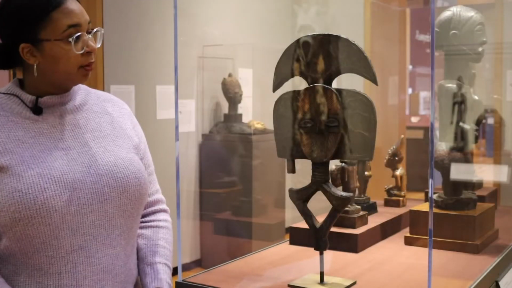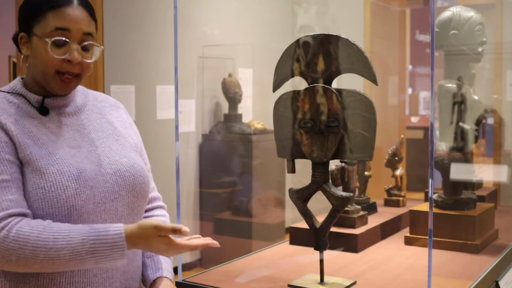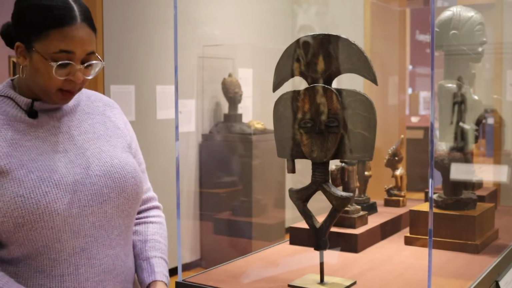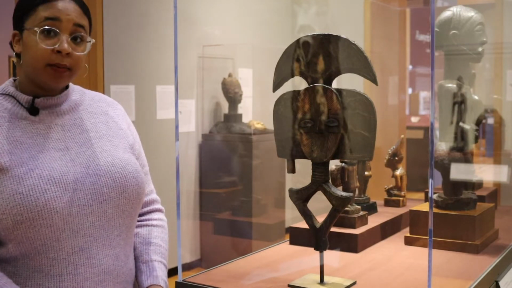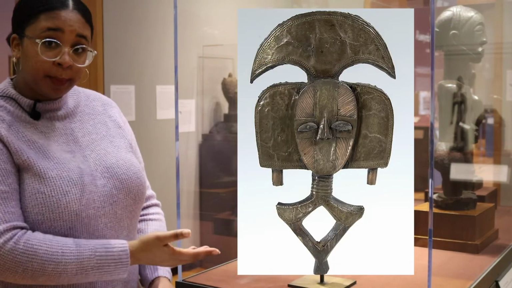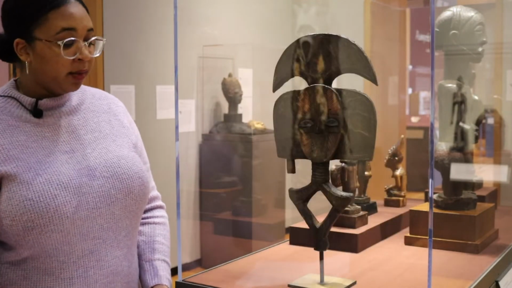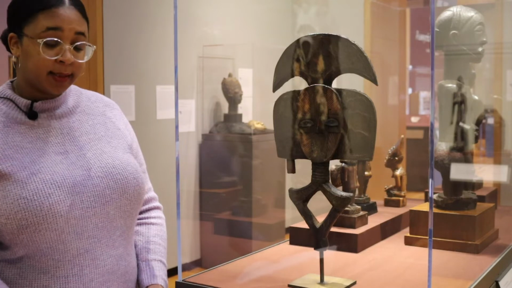The next ancestral figure we're going to look at today is this reliquary figure made in the 1900s. As you can see, it looks much different from the mother and child figure we saw. While the other figure was made of wood, this one includes copper and brass, two metals that make this figure shine. The figure was used to represent the power of its owner's ancestors.